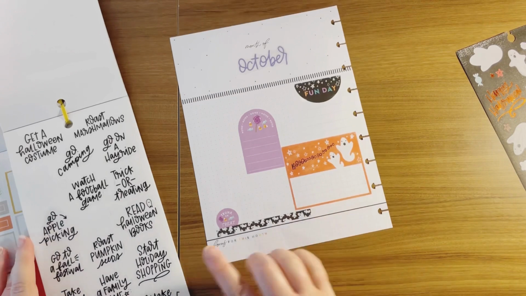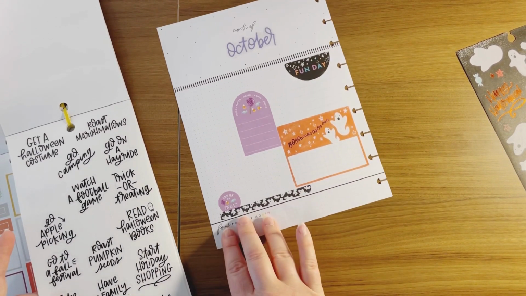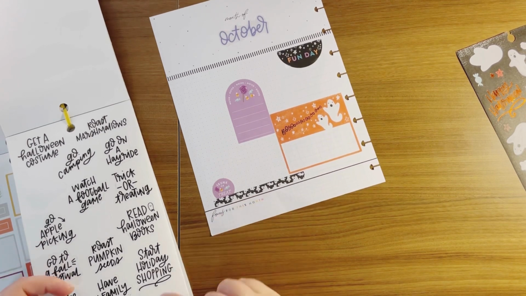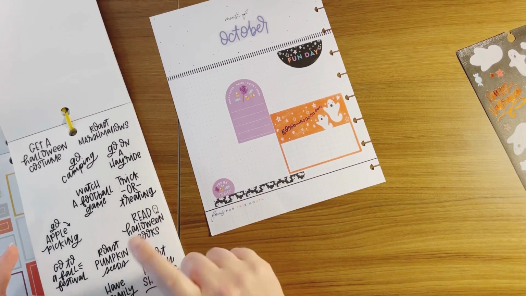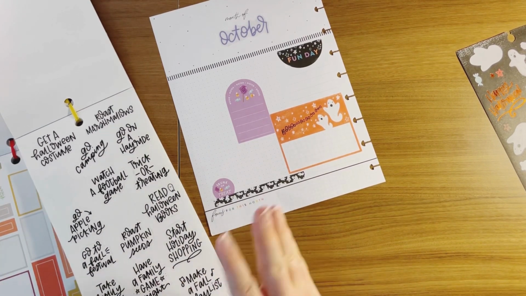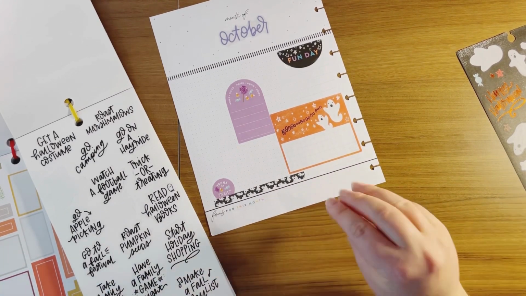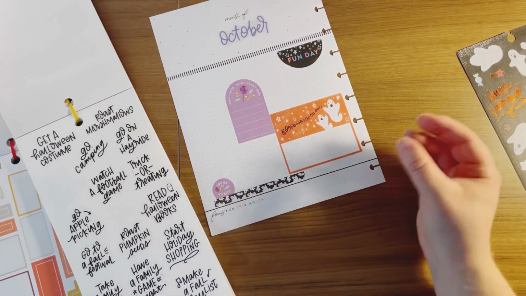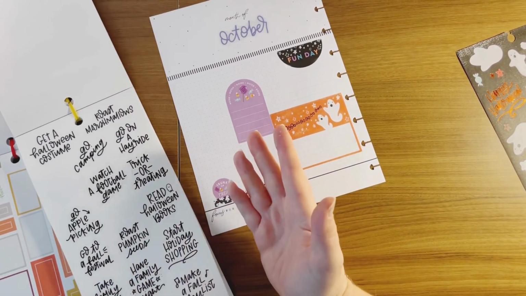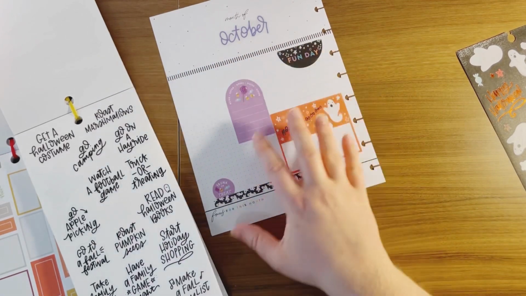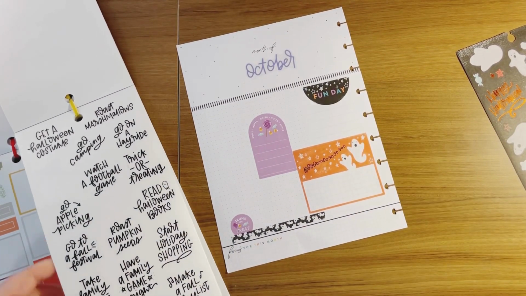Other than that, let's see. The ones that I'm definitely going to do, this might sound silly, I want to put them on my catch-all, like in my weekly, when I do them. But the ones that I probably won't end up doing, I'm going to put on here. Does that make sense? Just because it's cute. I don't know.